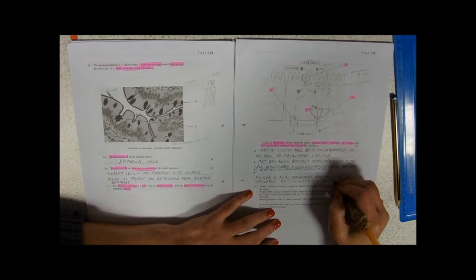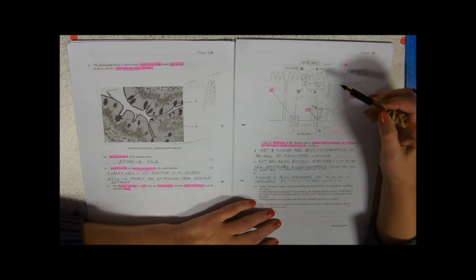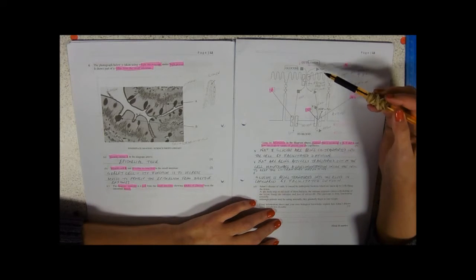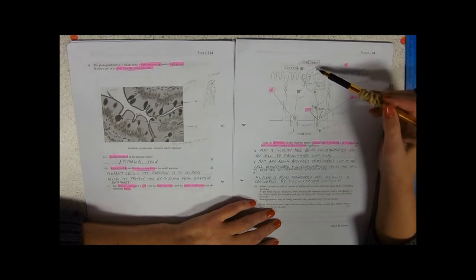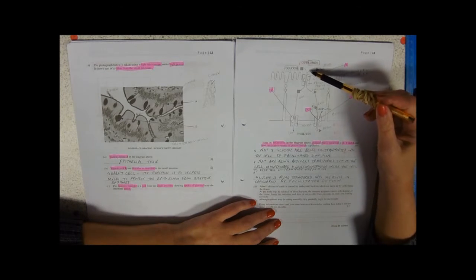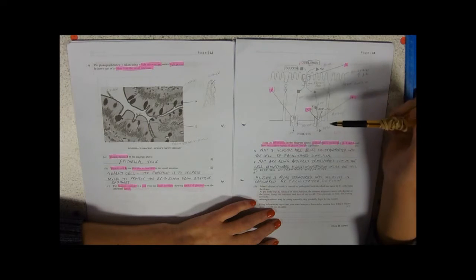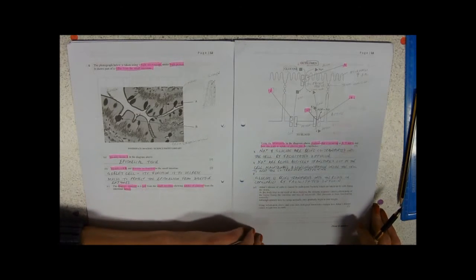So just before we leave this question, this is exactly the same process that takes place in selective reabsorption in the kidneys. So glucose is always co-transported with sodium ions, and the sodium ions are always transported by active transport out, which keeps the glucose coming in. So it's exactly the same story as you will encounter when we do selective absorption in the kidneys.